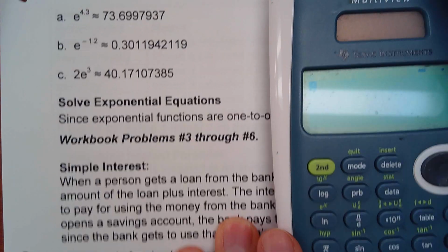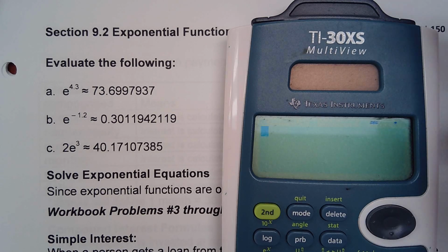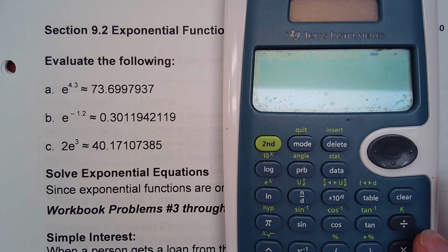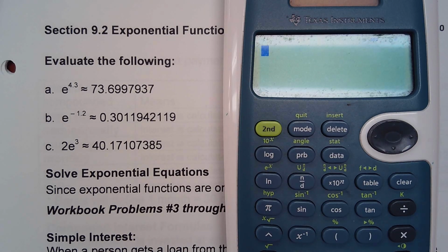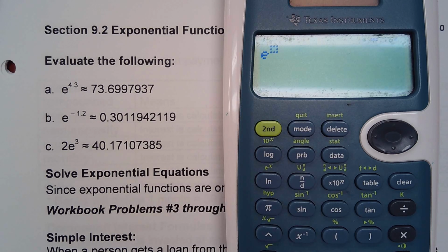So if I need to evaluate this on this calculator, what we do is we hit our second key. Second, and then the LN key. And notice it gives me e and already pops me up in the exponent. Then hit enter.